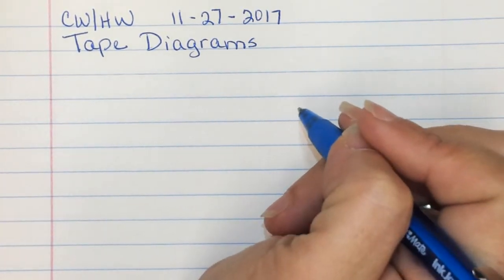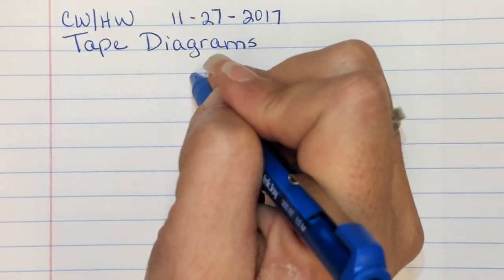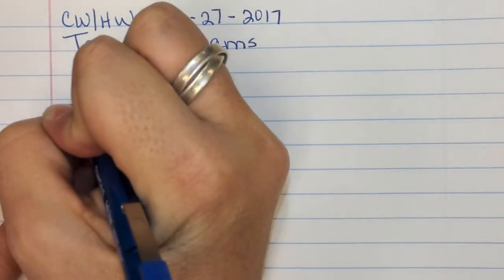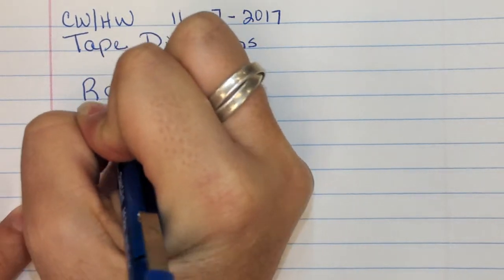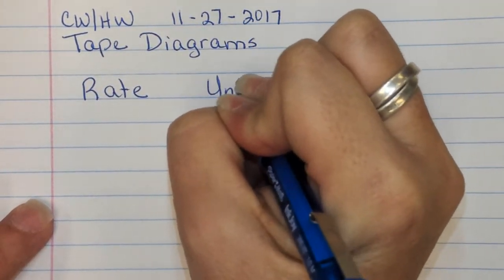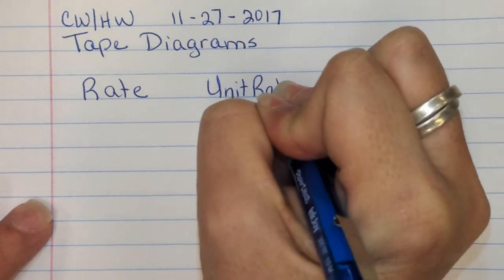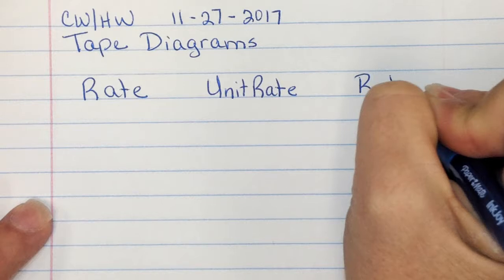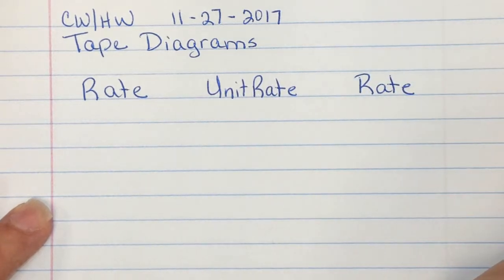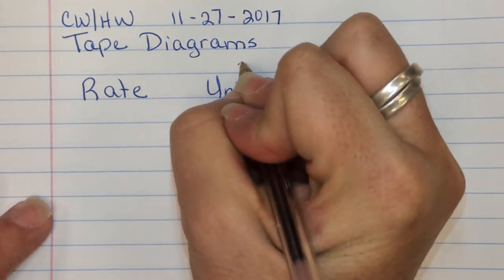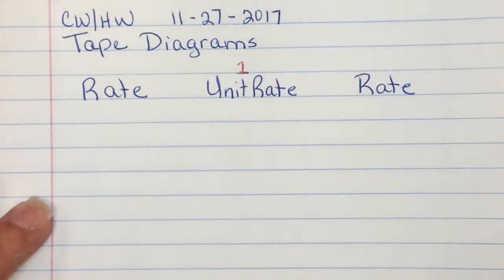Now, when doing a tape diagram, you are going to be going from a rate to a unit rate to a different rate. And I want you to think about this. Unit rate, before the break, unit rate meant how much is 1. That's the key to the unit rate, is how much is 1.